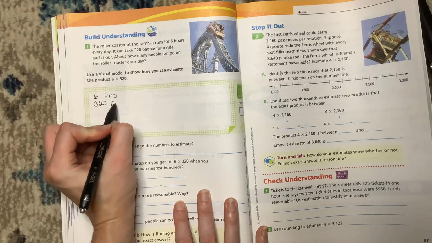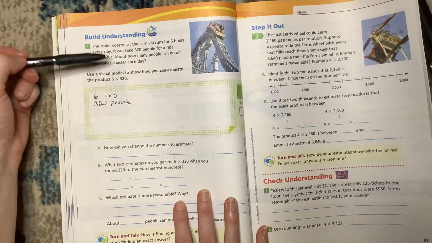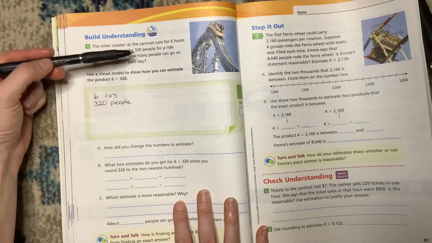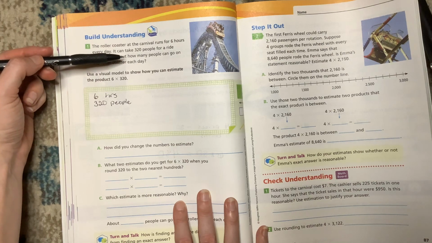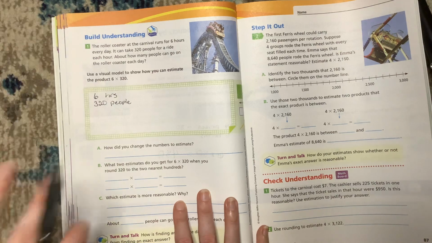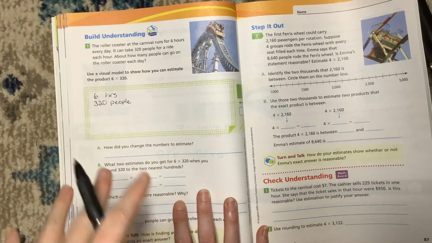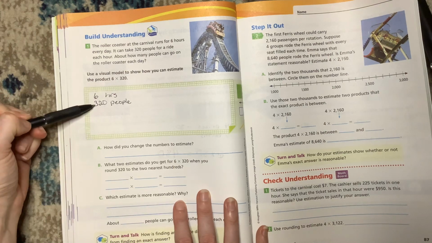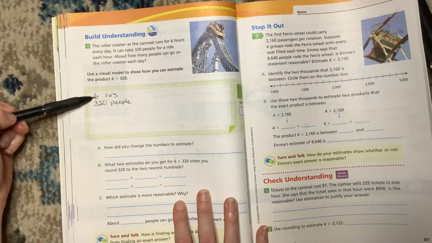So 320 people. It says, about how many people can go on the roller coaster each day. So again, what I'm trying to do is get this down to a basic fact that we can do in our head. 6 times 32 is not as easy to do in our head as 6 times 3.